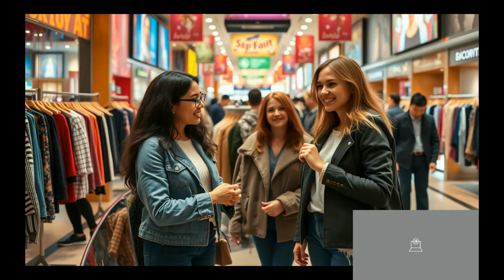Suppose this is a view of a shopping mall. Imagine this is a shopping mall.